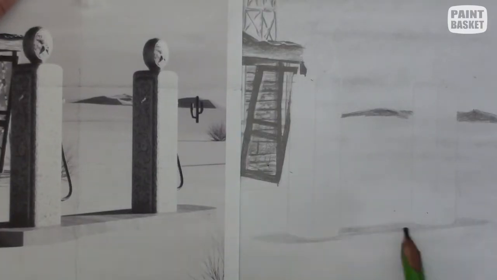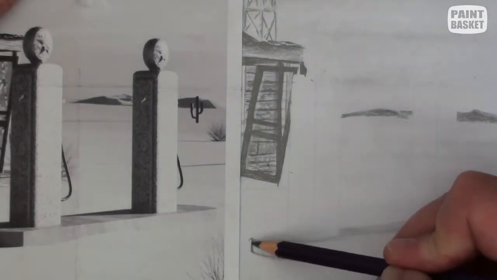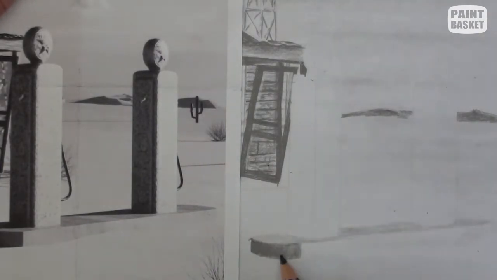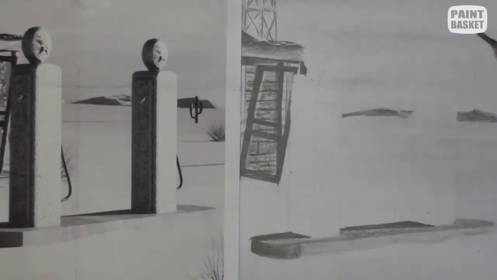We've come a long way with the drawing and are getting close to the end, so let's move on to the petrol pumps. The base is a few tonal values to show the angle change between the side and the top, as well as a few shadows being cast by the pumps themselves.